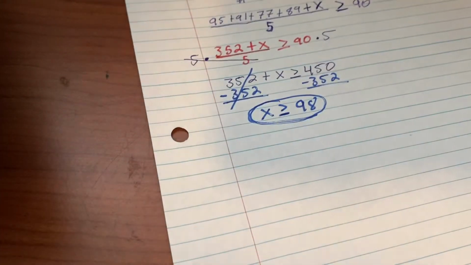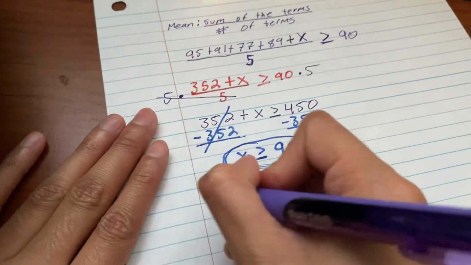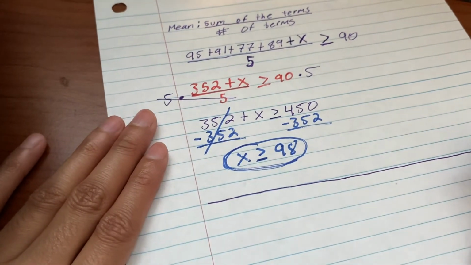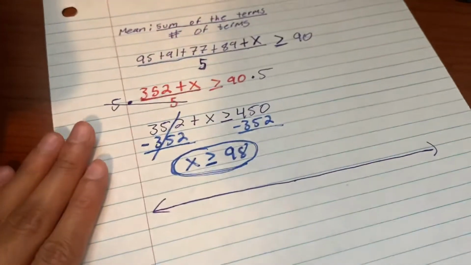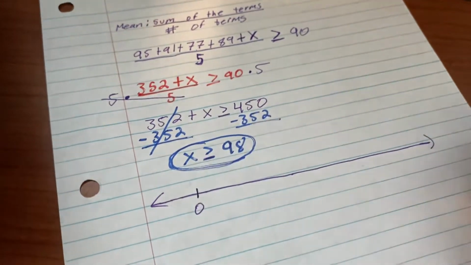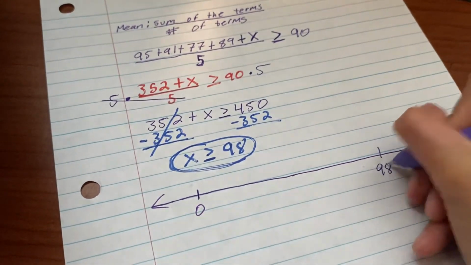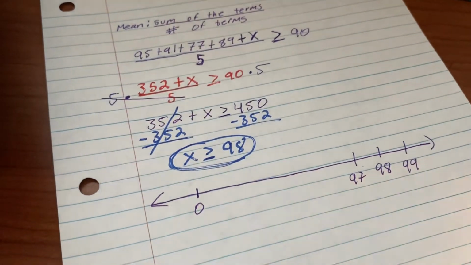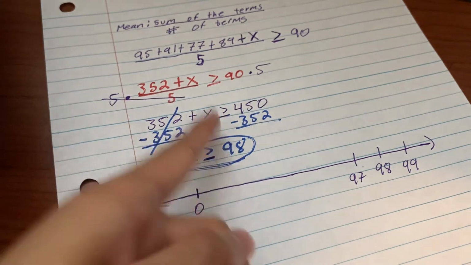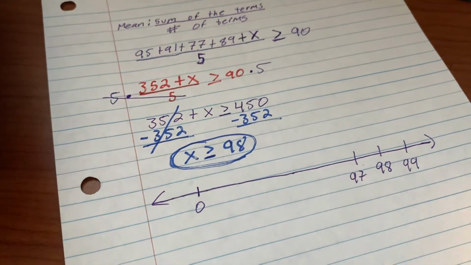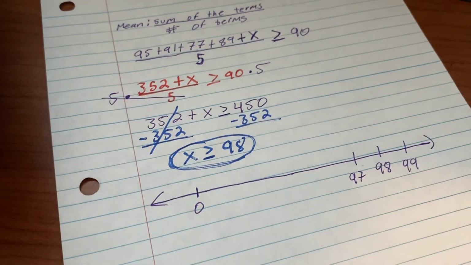And then let me show you how to graph it. The problem didn't ask you for graphing, but just so that we can get that practice. It's going to be a number line. For graphing this one, we're gonna do 0 right there, 98 right there. Obviously it's 98, so I'm not gonna write every single number until I get to 98. I'm just gonna say it's somewhere right there.